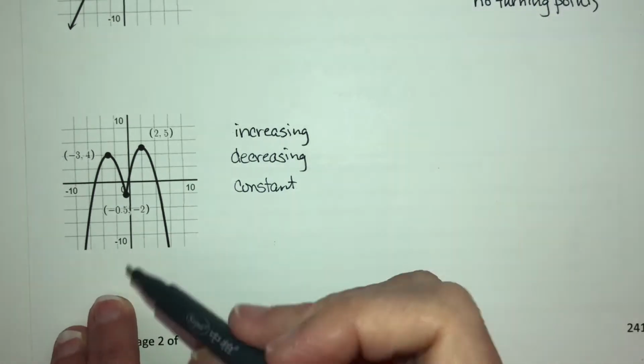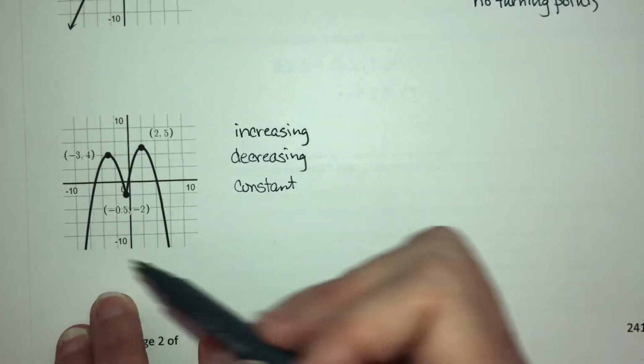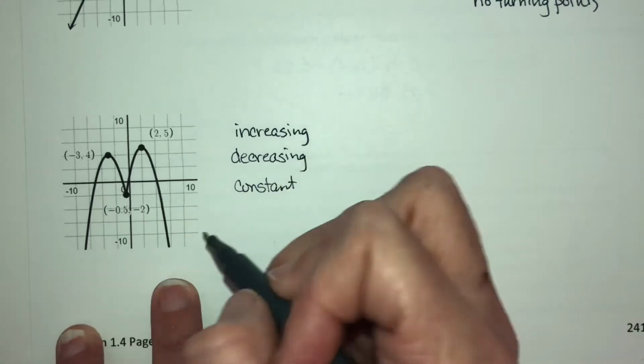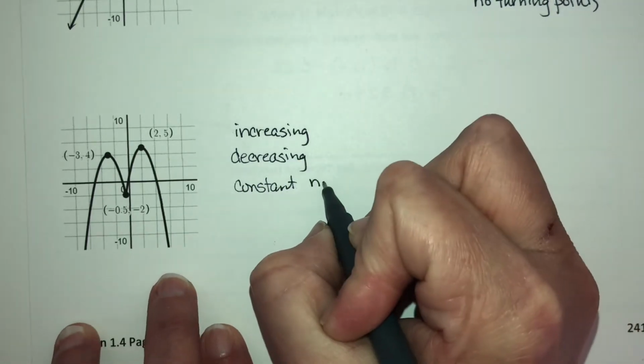Looking at this, where is our graph constant? That would mean that's asking where is it flat. This graph is never flat, so this is never constant.